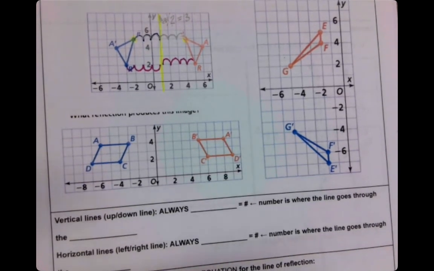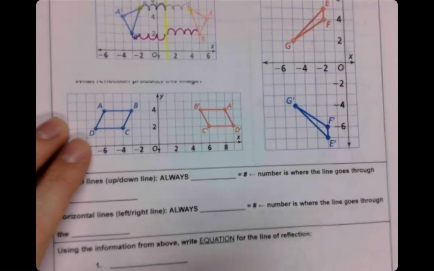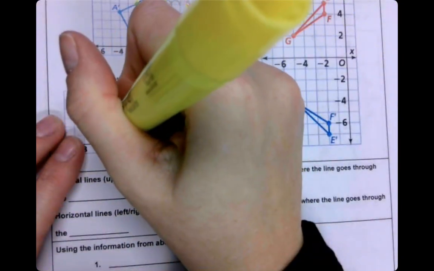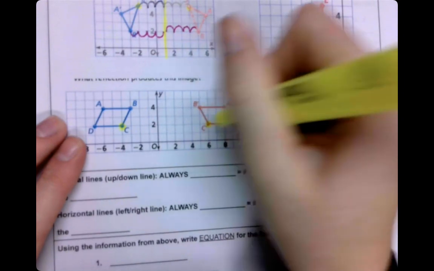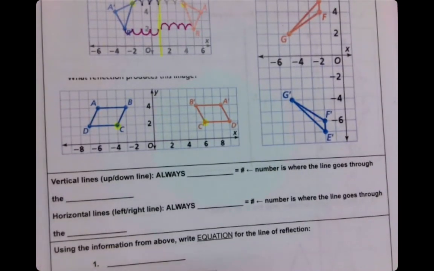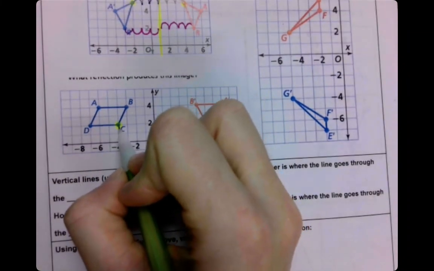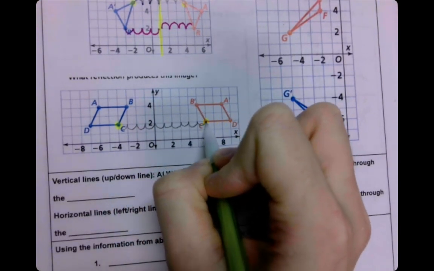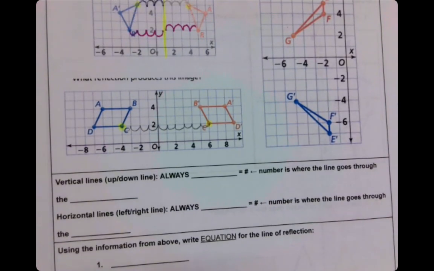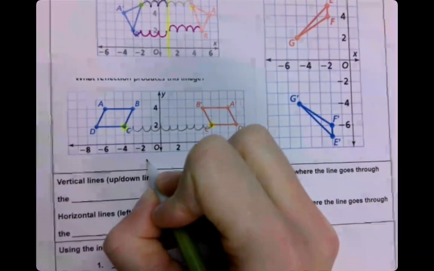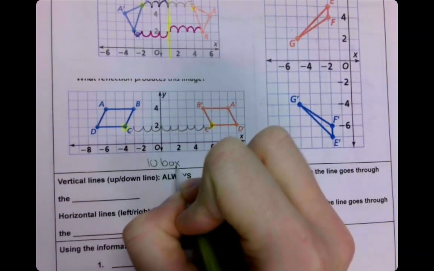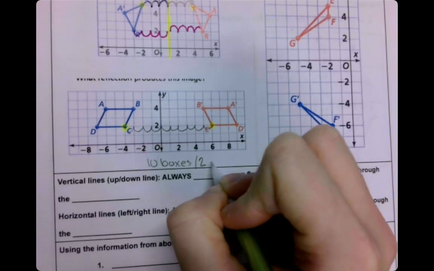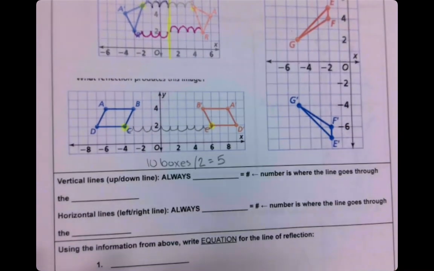So let's go down here to this A, B, C, D, and A prime, B prime, D prime. Let's pick C this time. We'll pick down here. Okay? All right. So let's count from C to C prime. All right. So what did you get? How many boxes did you get? 10. That's what I got. So I have 10 boxes, and I want to know half of that. So I'm going to divide that by 2 and get 5.